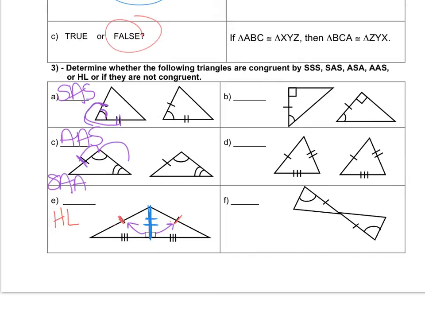It's congruent to itself. So it's HL, or you could also prove this congruent by side, side, side. Okay, so this one has two options. Just make sure on the test it's going to be multiple choice. You choose the best option.